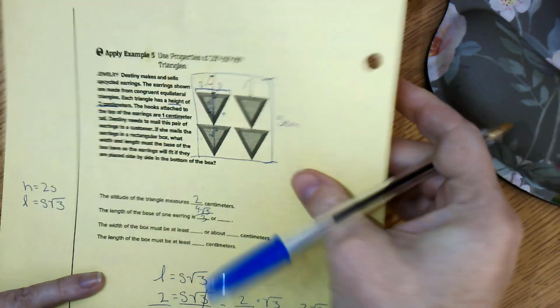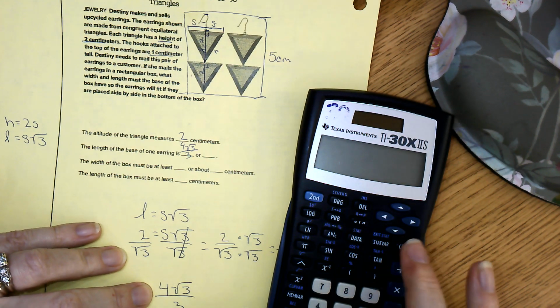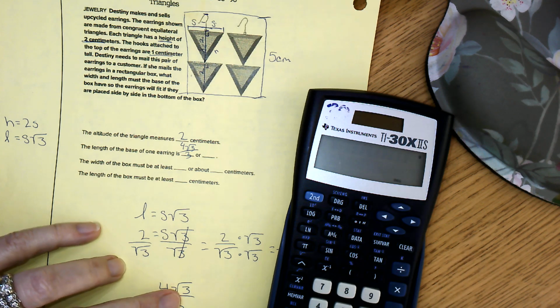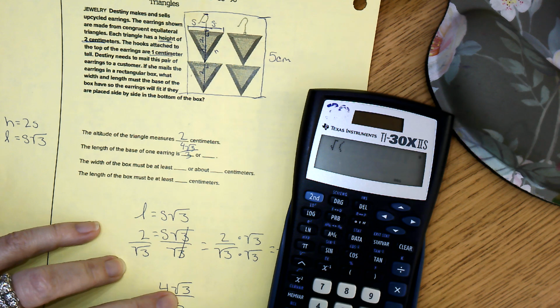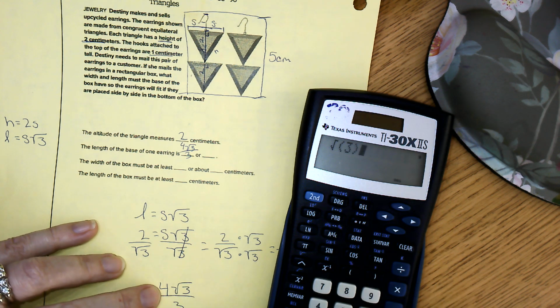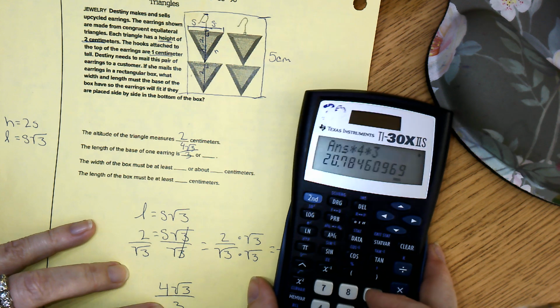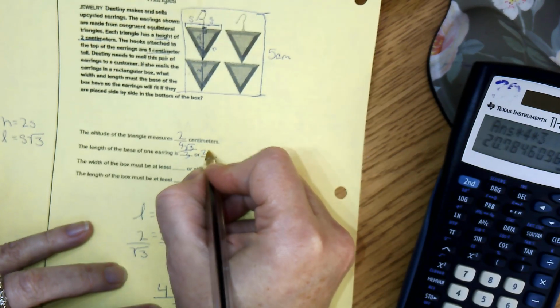We kind of need to put this into centimeters, so let's do this. Square root of 3 times 4 divided by 3.